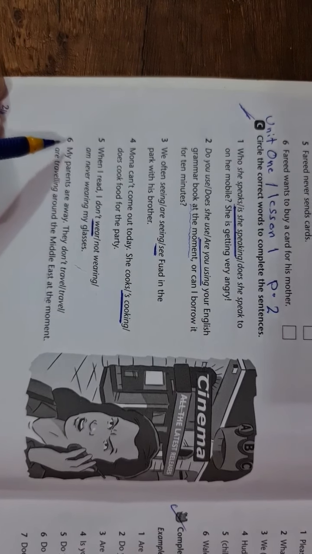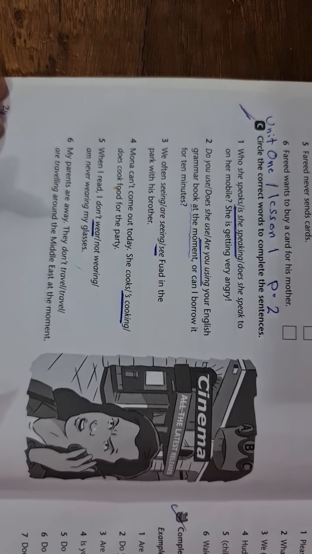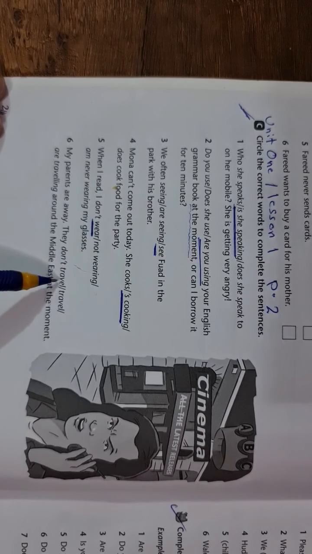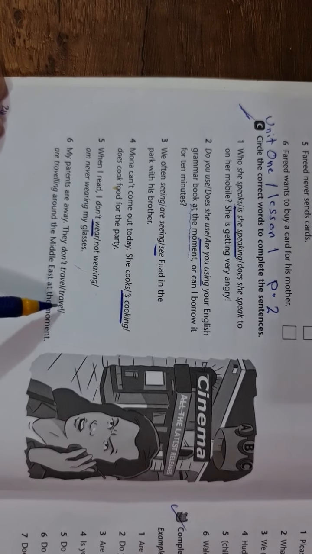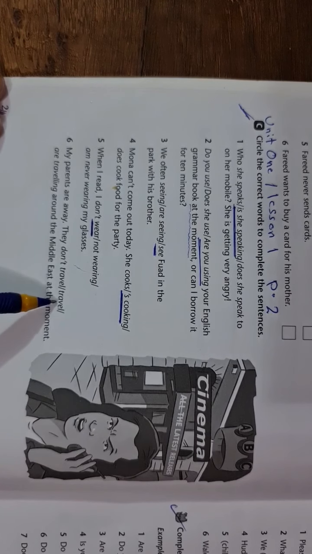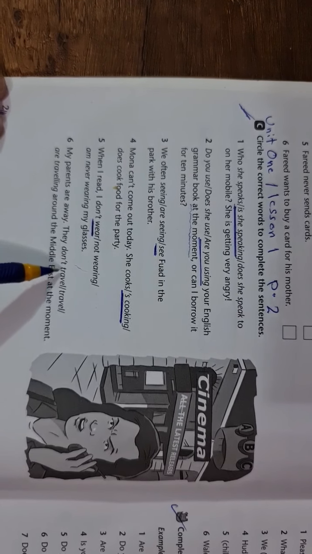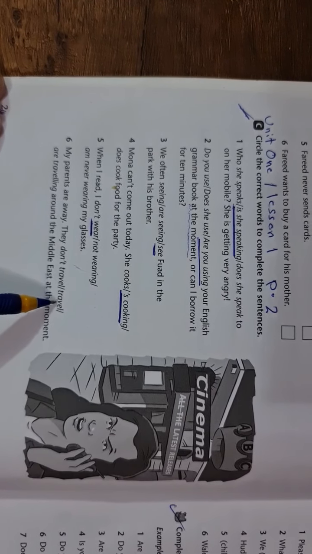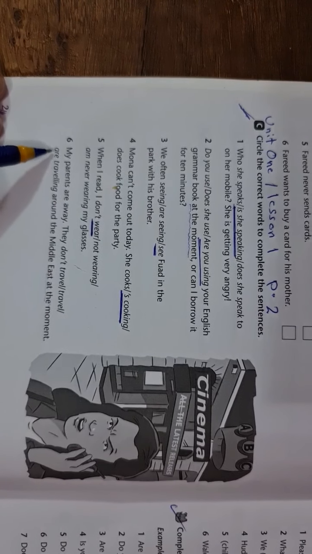Yes. Number 6. My parents are away. They don't travel. This is a present simple. Travel. This is also present simple. Here we have the present simple in the negative, and here this is the affirmative. Are traveling, and this is the present continuous.